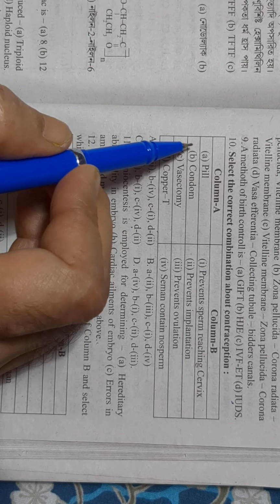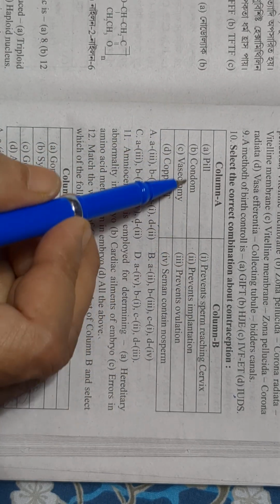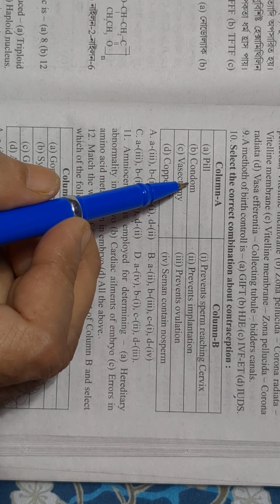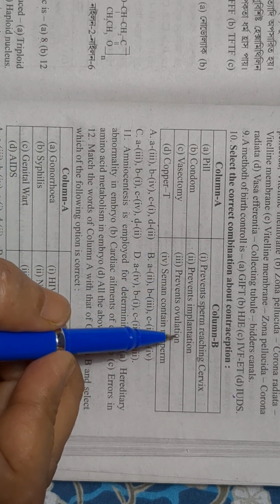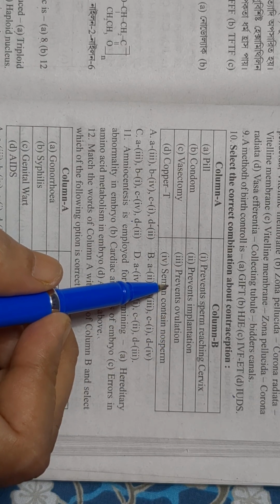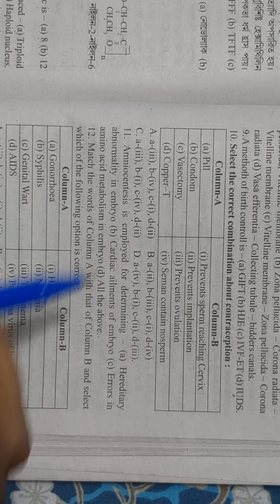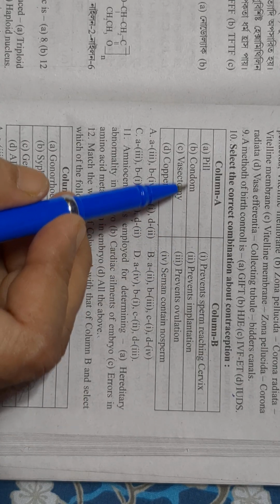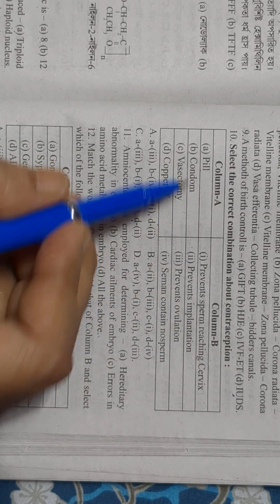10. This is the matching. Pill, condom. Condom makes a separation between sperm and ovum. That means it prevents sperm reaching. The pill prevents ovulation. A is 3. And condom B is 1.